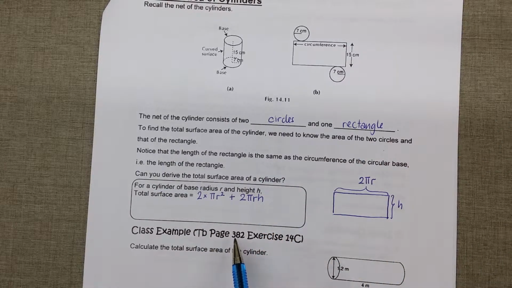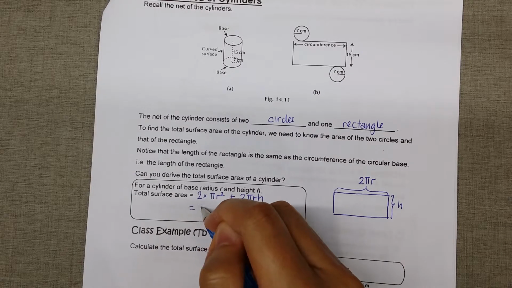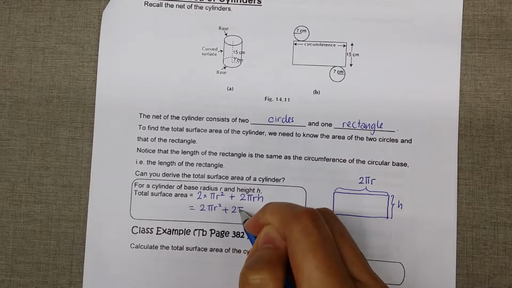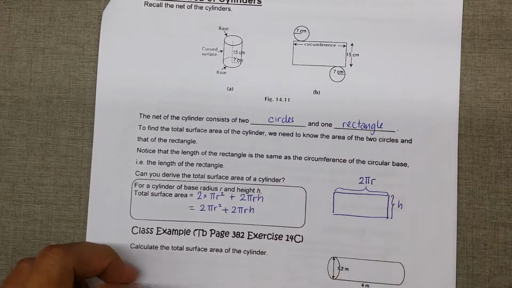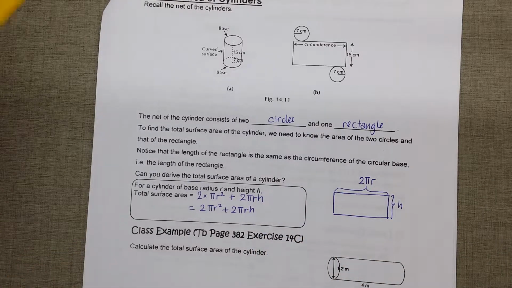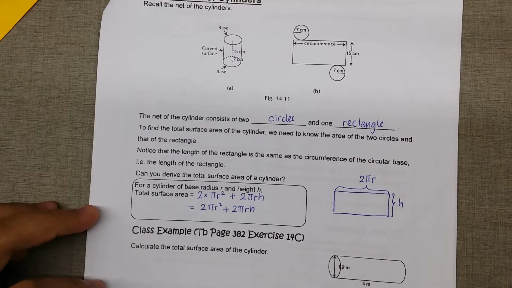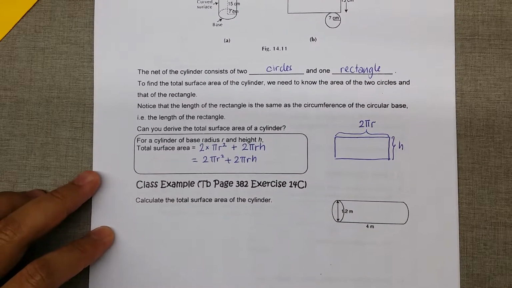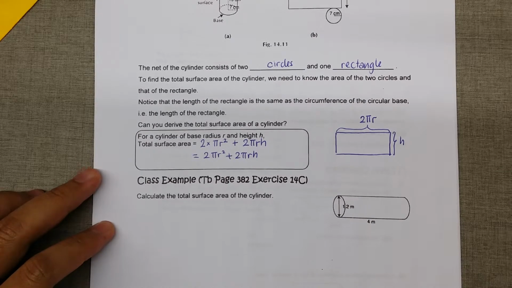So the formula is simply 2 pi r square plus 2 pi r h. Quite easy to remember. Let's apply the formula on this classwork example: the total surface area of the cylinder.